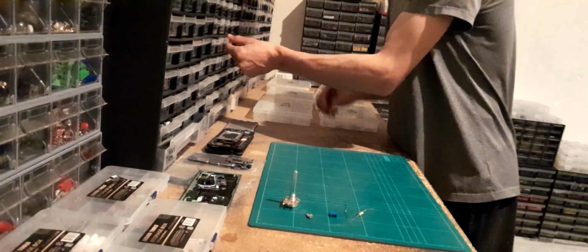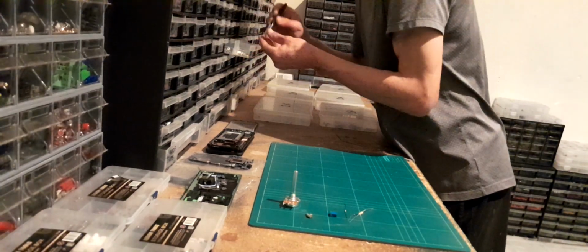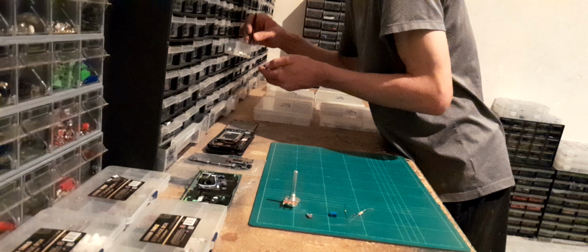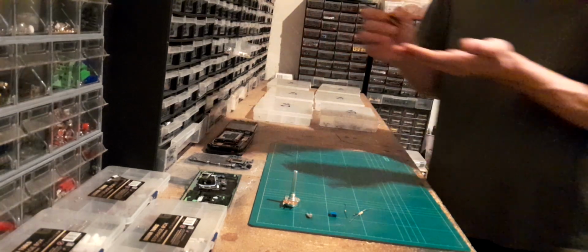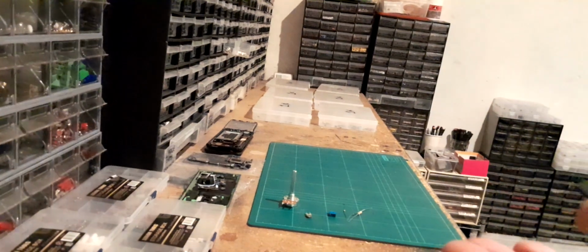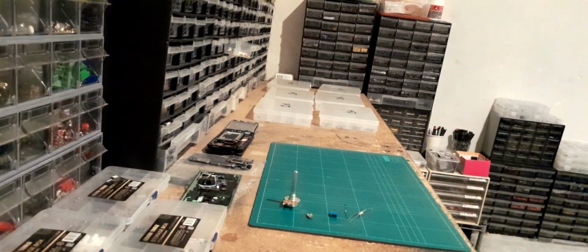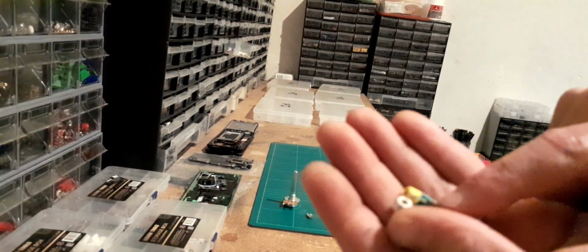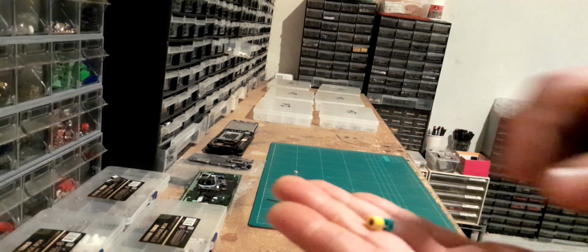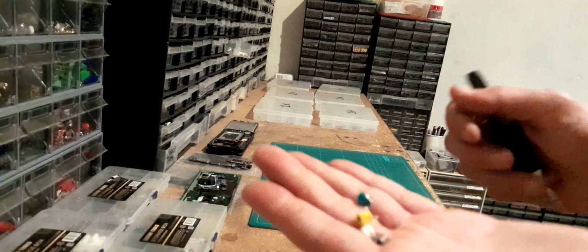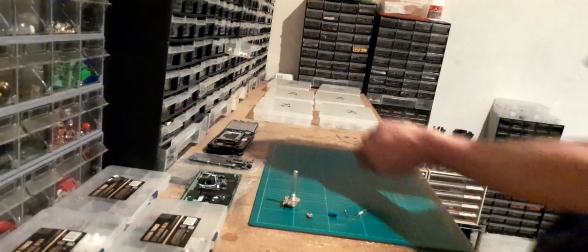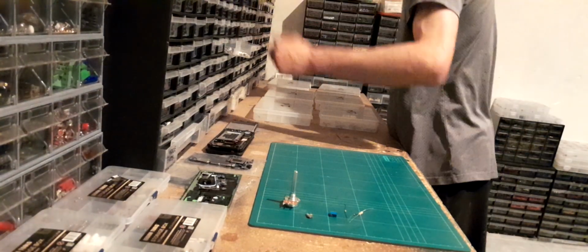Okay, well, these are trimmer capacitors. As the name would suggest, they are capacitors that you can set a little screw in the middle of, and adjust their value by turning it. Sort of like the resistor adjusts the resistance by turning it.